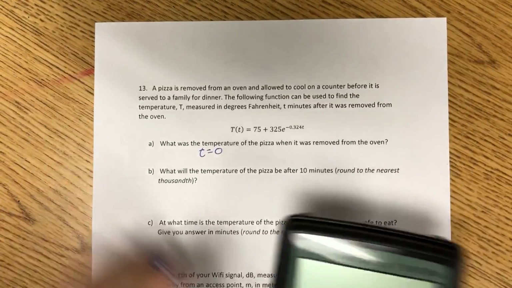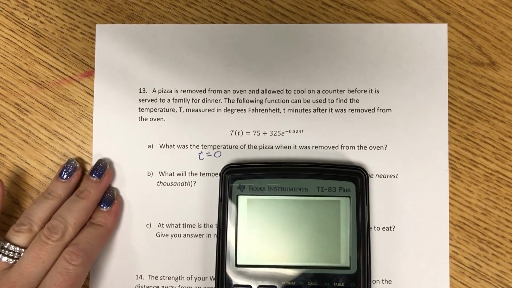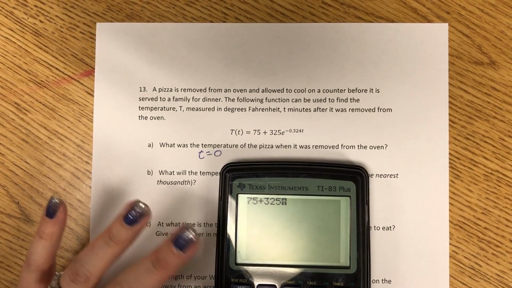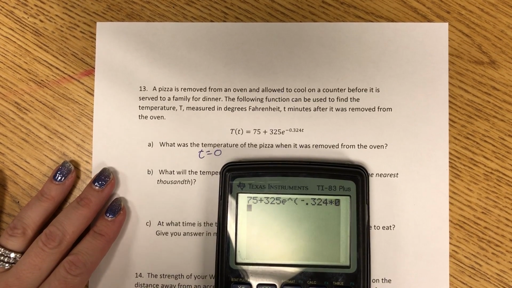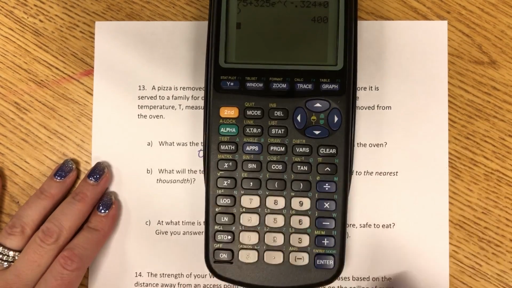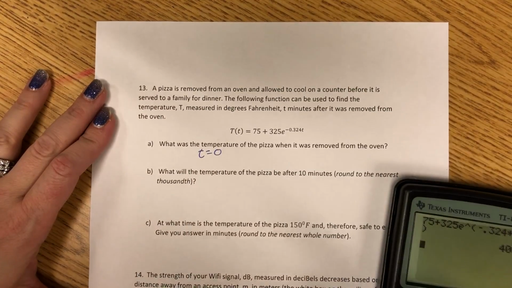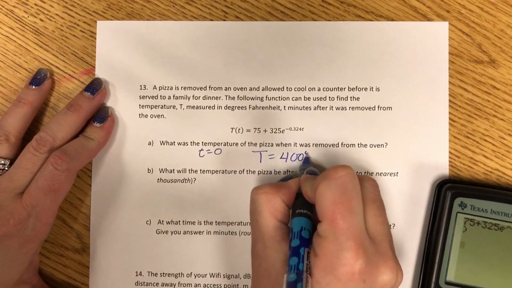So you can either figure out the initial value or we can type it in. Let's do some typing. We're gonna do 75 plus 325 e to the negative 0.324 times 0. 400 degrees. If you want to see the e, it's second ln down here. So big T is 400 degrees Fahrenheit.